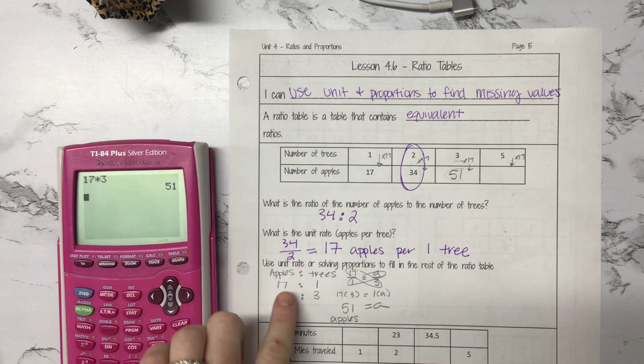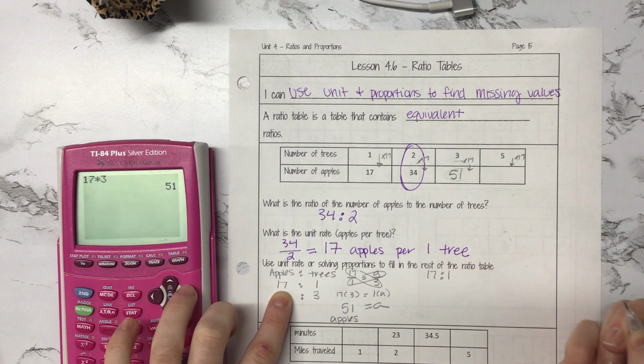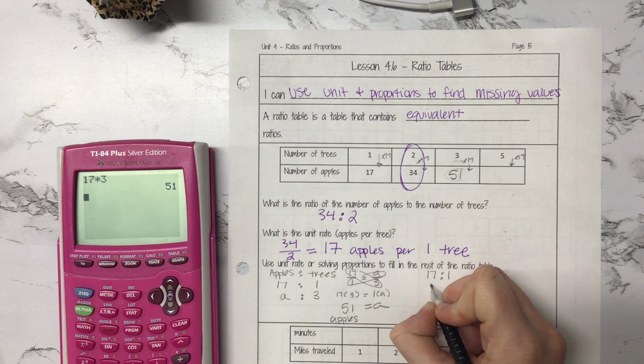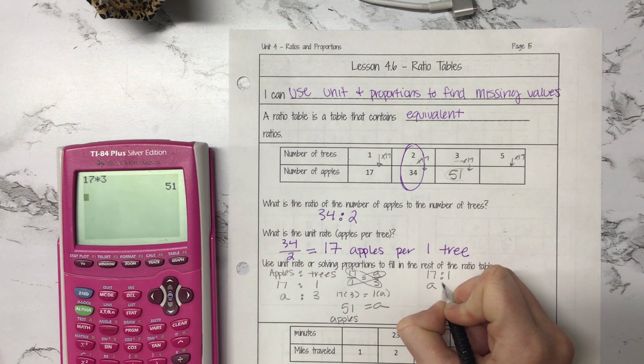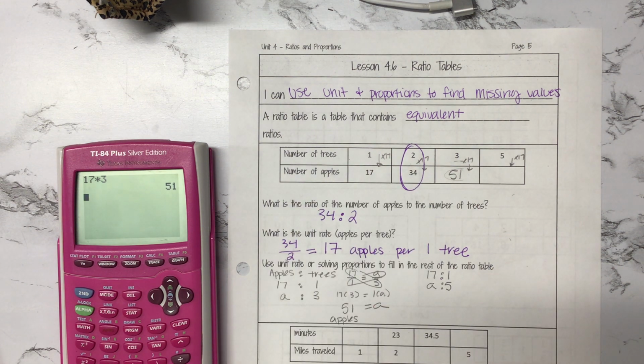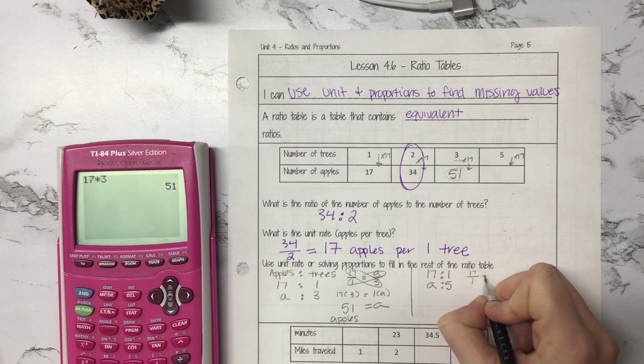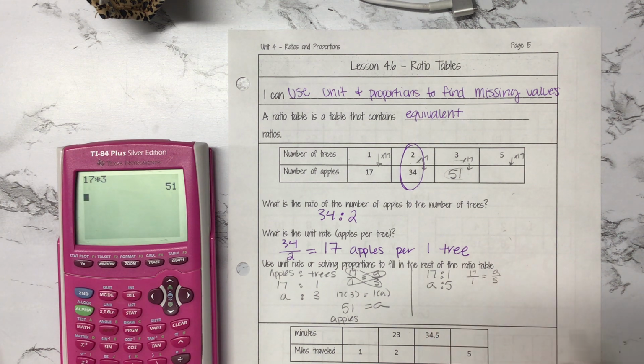So I'm going to take the ratio, my unit rate, 17 apples for one tree. I want to know how many apples. I don't know, so I put my variable there for 5 trees. Okay, and then I set them up as fractions. 17 over 1 equals A over 5.